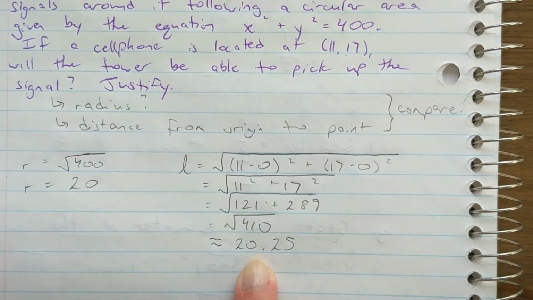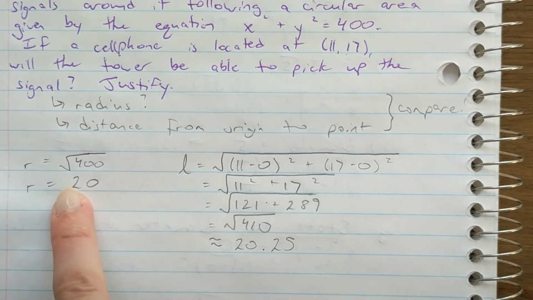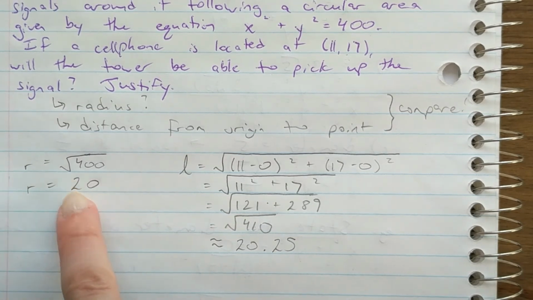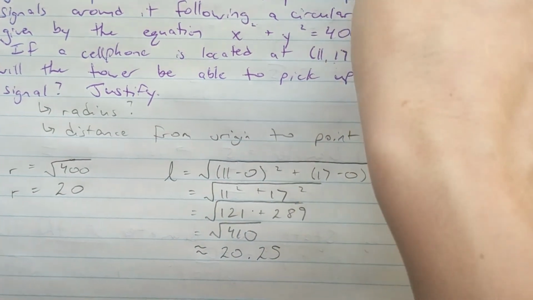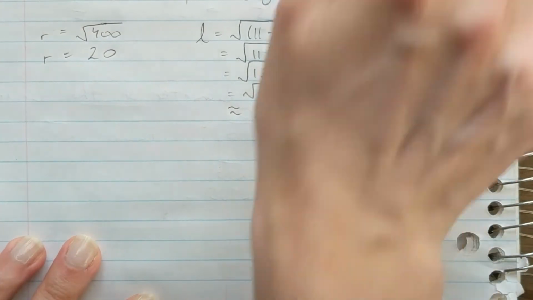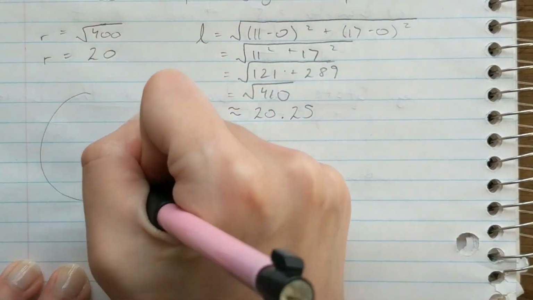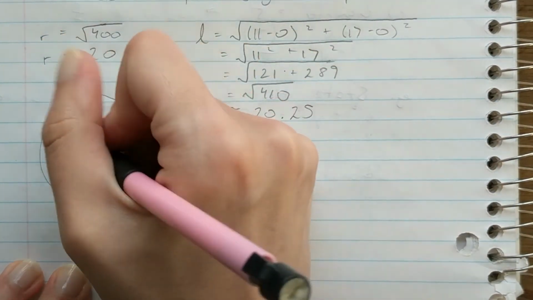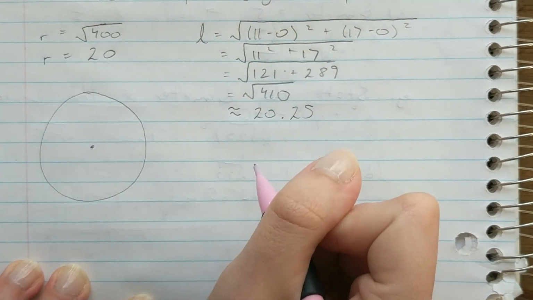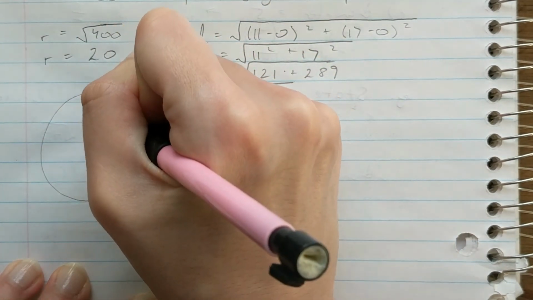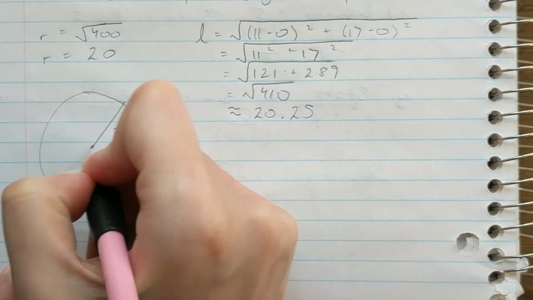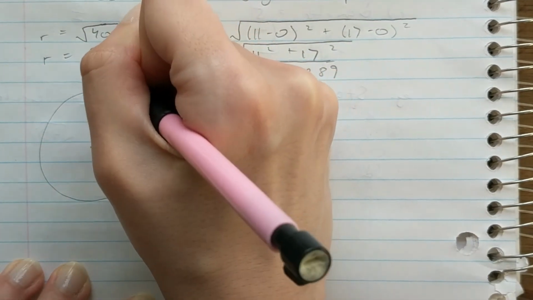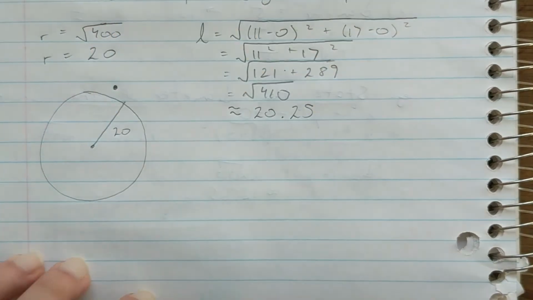Because the distance from the origin to my point is larger than the radius of my circle, I know that this is actually on the outside of the circle. If we were to draw a really quick sketch, I have my origin here. I know that my radius is 20, and I know that my point is located somewhere over here.